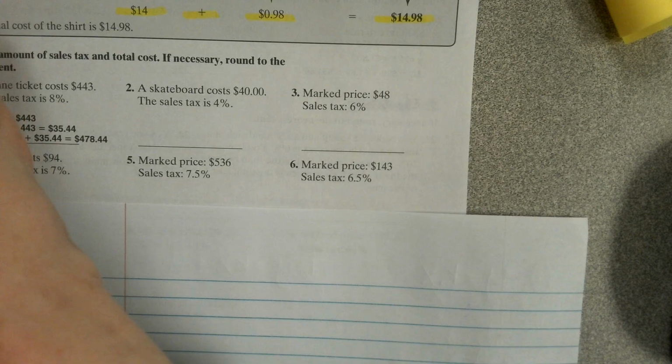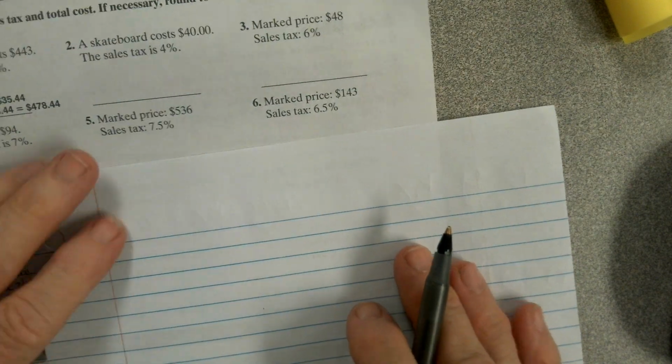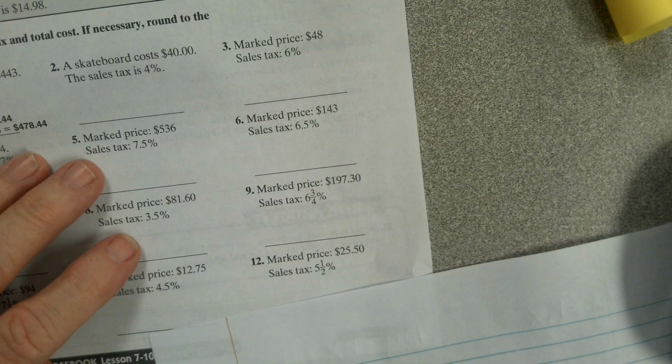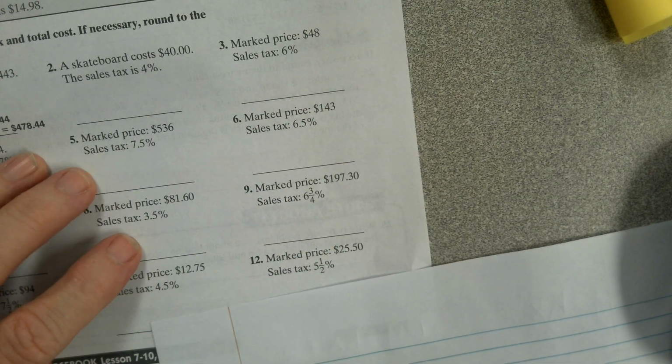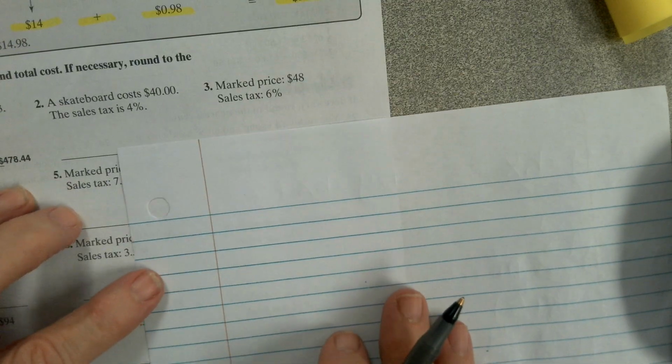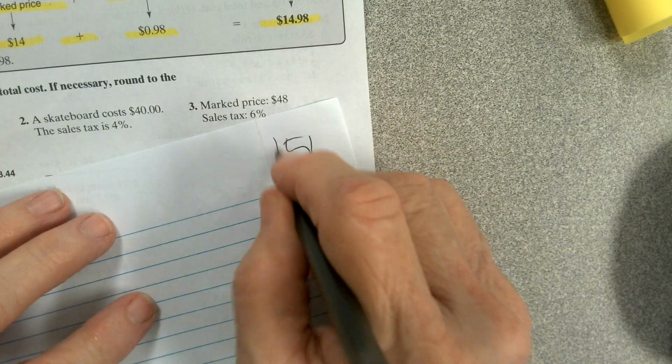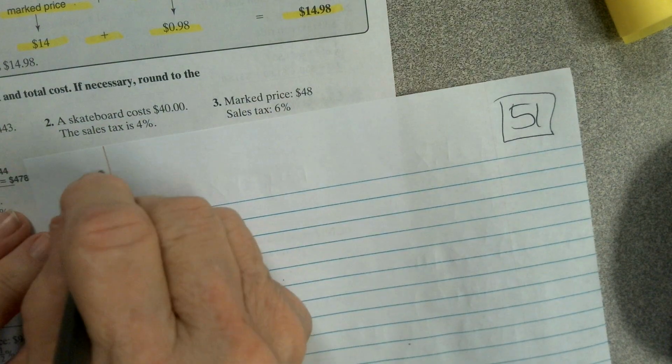Anyway, we're going to do a few of these. It's all kind of the same that we've been doing. So I'm going to do a couple of them. Let's see. So I'll do this one, sales tax. So this is going to be, by the way, 51.